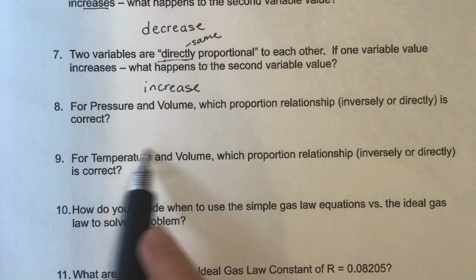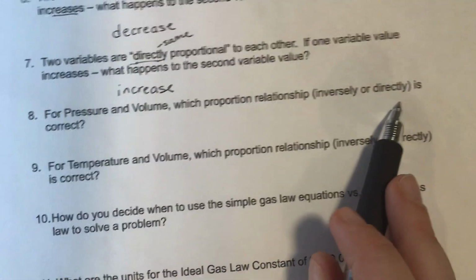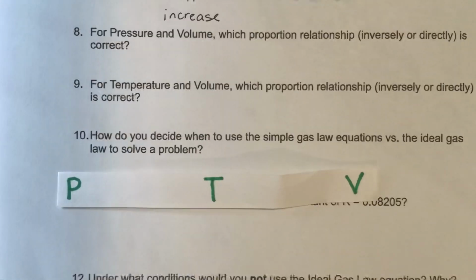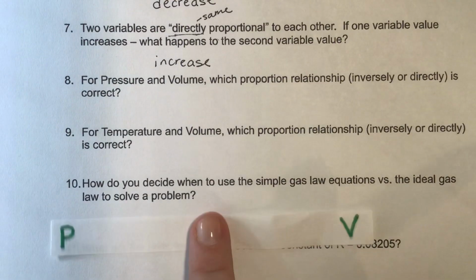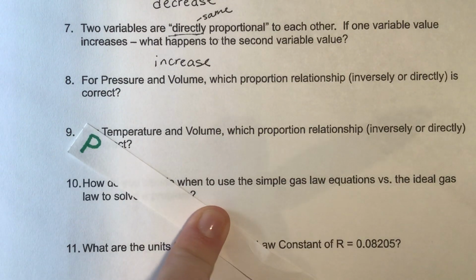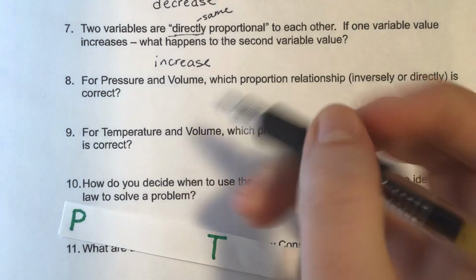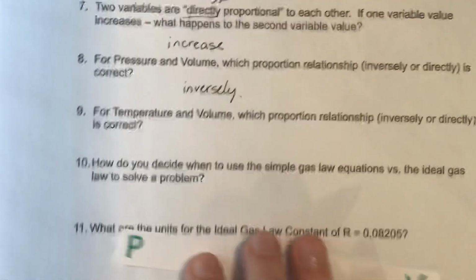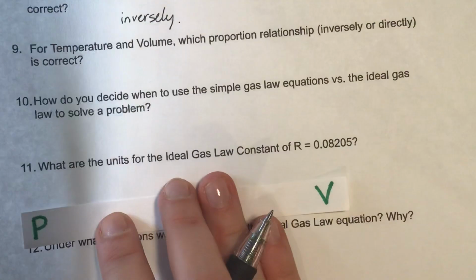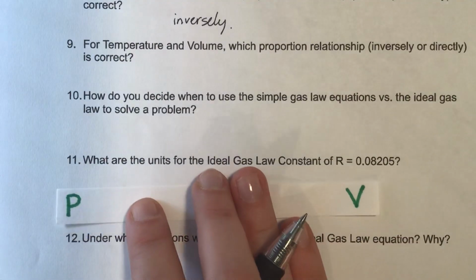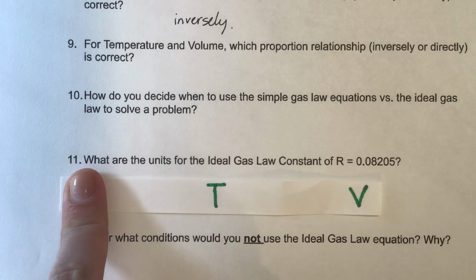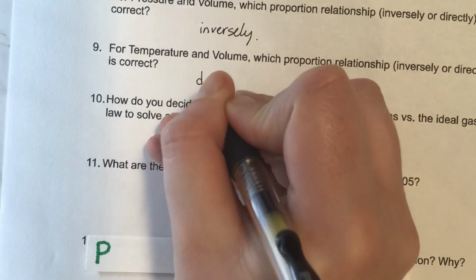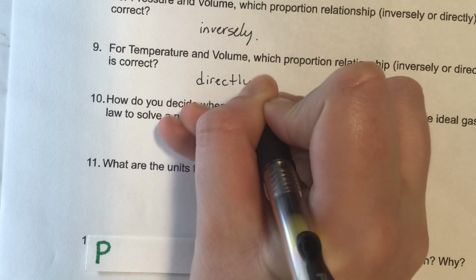For pressure and volume, which proportion relationship, inversely or directly, is correct? One way to help with that is the PTV stick. Constant for pressure and volume, one goes up, the other goes down. That's opposite, so it has to be inversely. Temperature and volume, which proportion relationship, inversely or directly, is correct? Pressure stays the same, increase one, and the other increases as well. So that's a direct relationship.